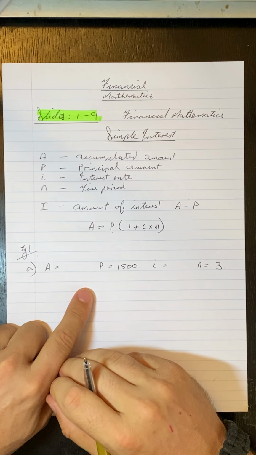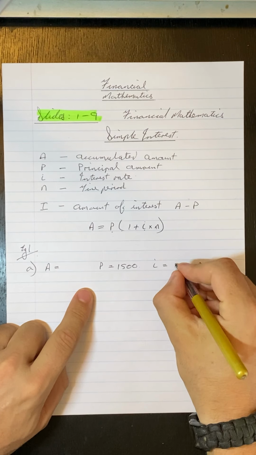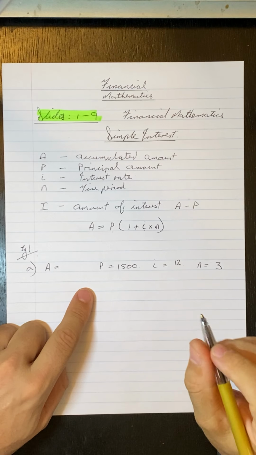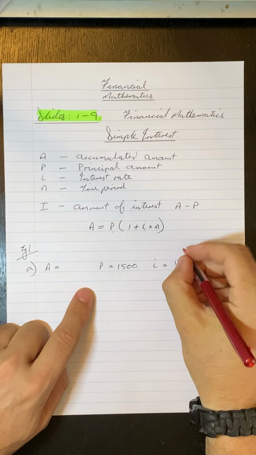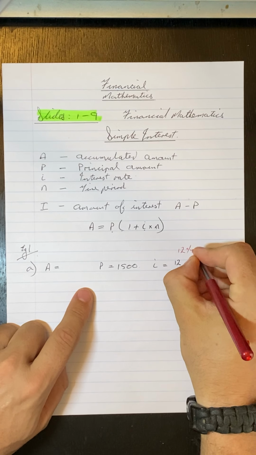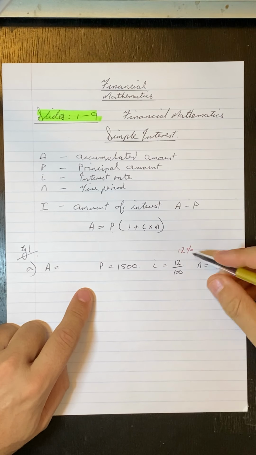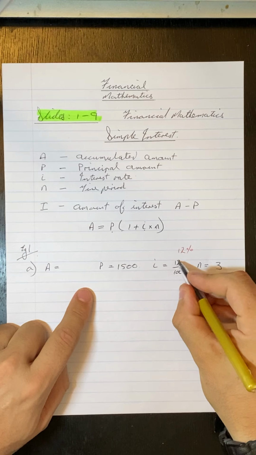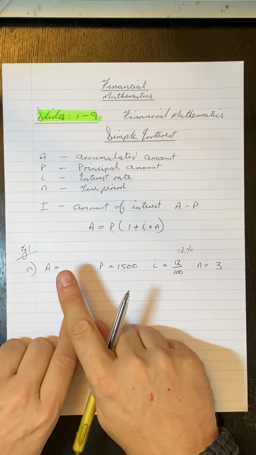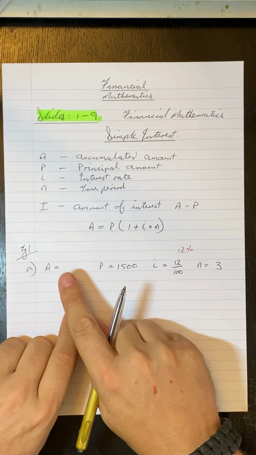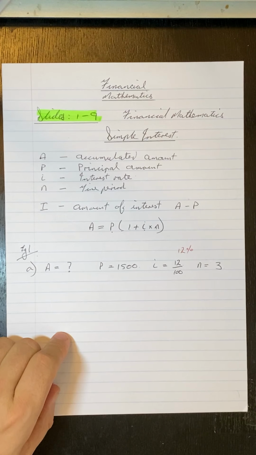It then goes on to say that Jamie's brother required an interest rate of 12%. So I'm going to write that, but now instead of writing 12% like this, I'm going to write it as 12 over 100. They mean exactly the same thing. This is just easier to work with in our calculations. Okay. And they want to know what is the total amount repaid back. And that is our accumulated amount. That is the amount that we don't know.